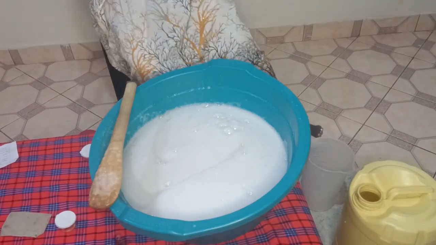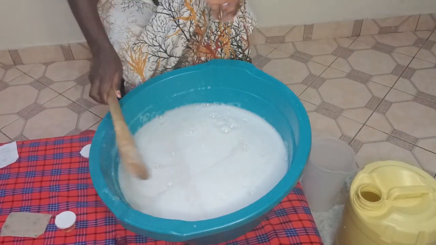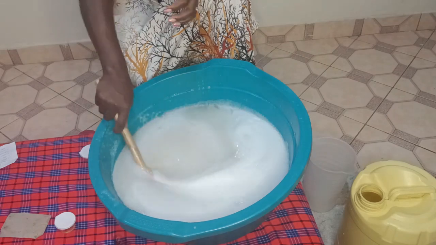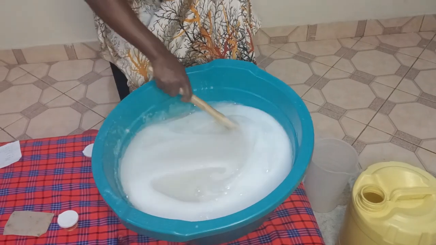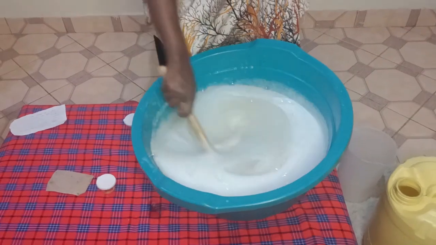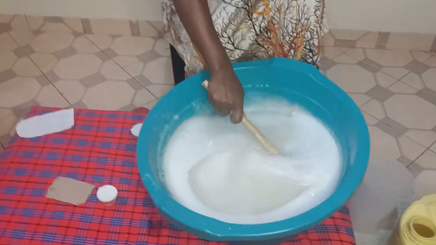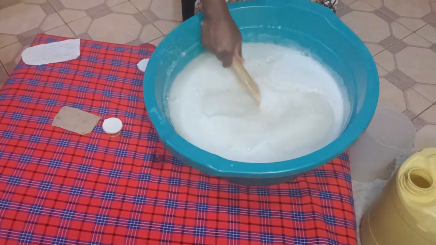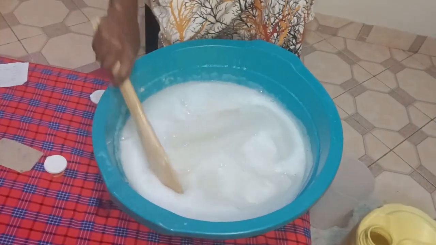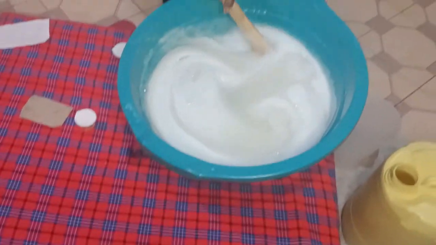I've put in the 10 liters of water, and at this point I'll just make sure my 10 liters of liquid soap is properly mixed. Interestingly, it's getting thicker. The more I'm adding water and mixing, the thicker it's getting.